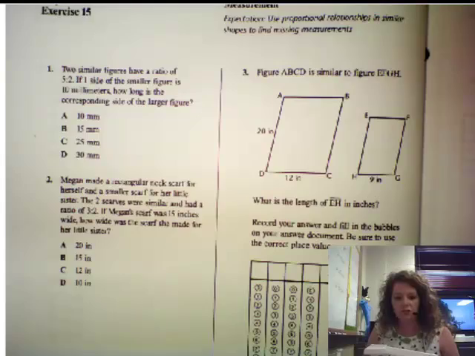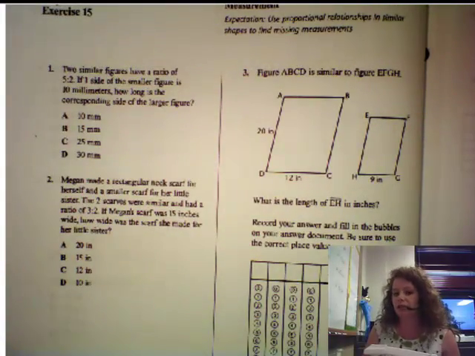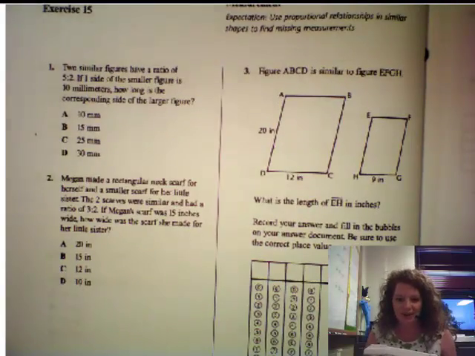Mr. Wyatt, or the teacher that's with you, does have the answer key, so you'll want to check and make sure that all of your answers are correct. Great work.